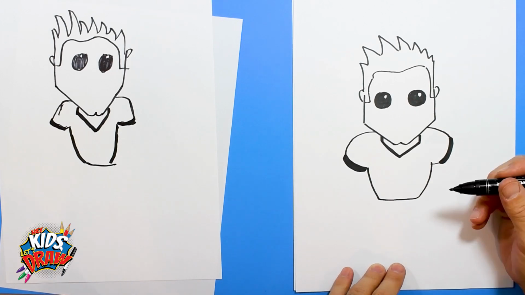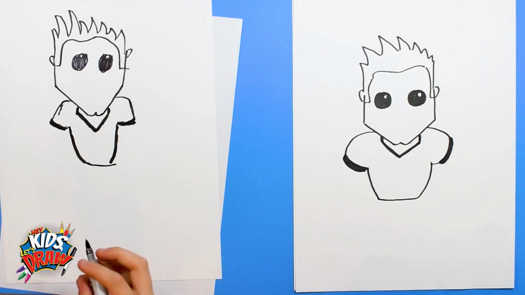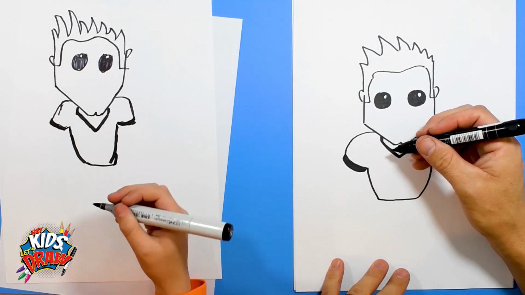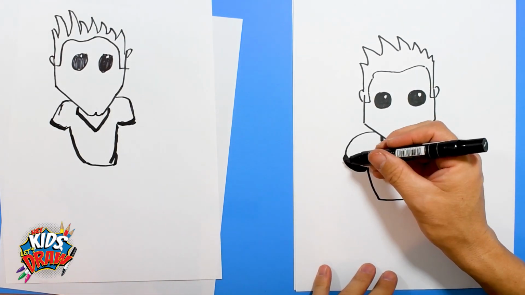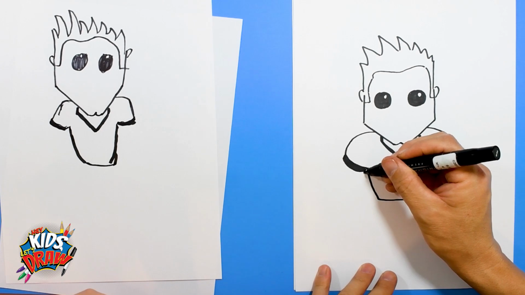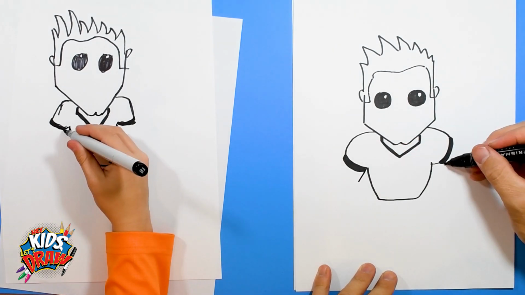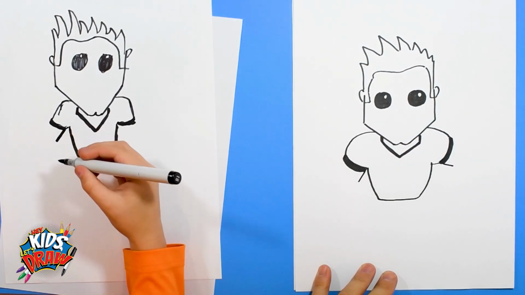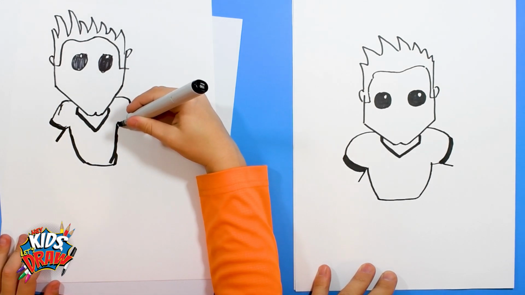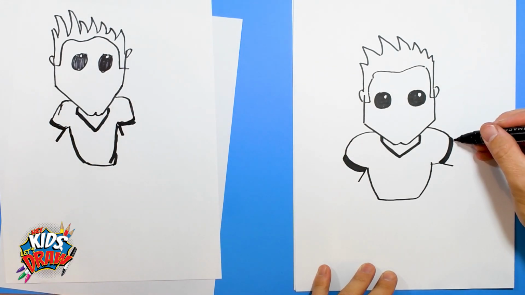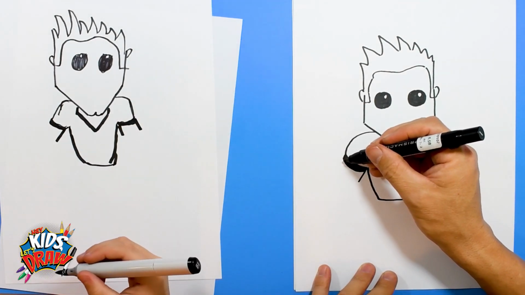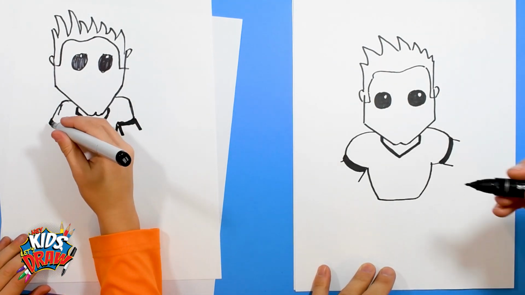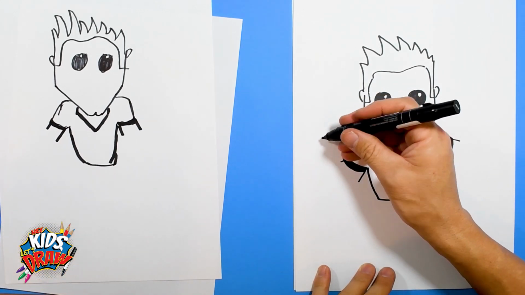Good. Should we do the number? The number is going to be kind of hard. It's kind of detailed, so actually we'll wait to do the number. We'll do that last. So let's do the arm. We're going to do an elbow. We draw a big football right here.